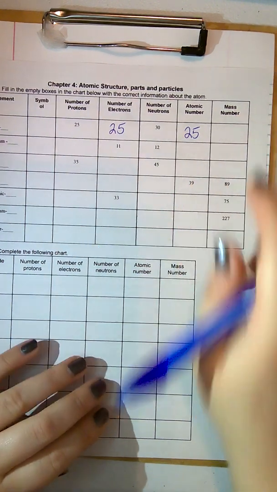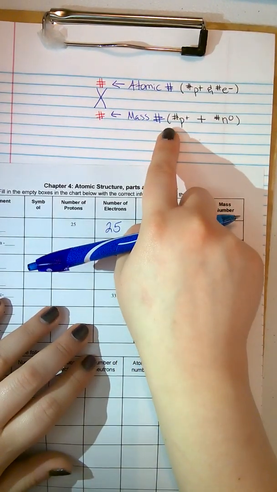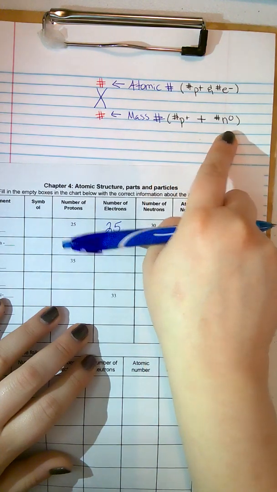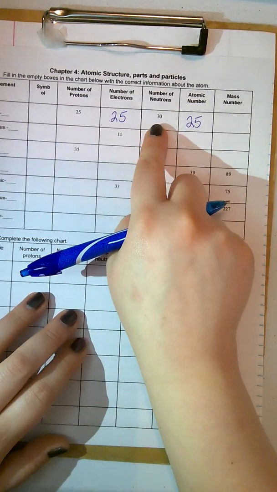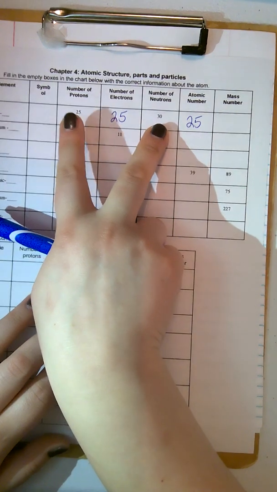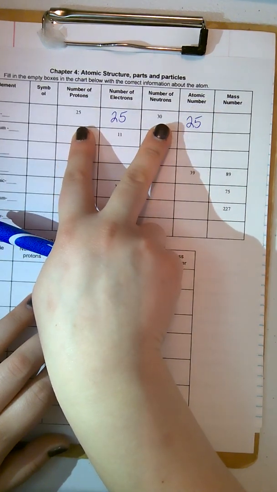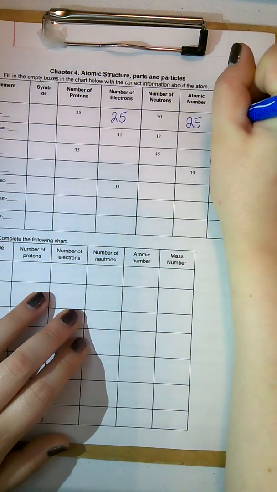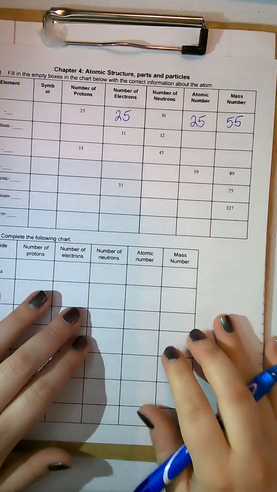Now for the mass number, as we talked about, it is protons plus neutrons. So I gave you the number of neutrons, so we're going to go ahead and add the number of protons and the number of neutrons together. And when we do, we get 55.